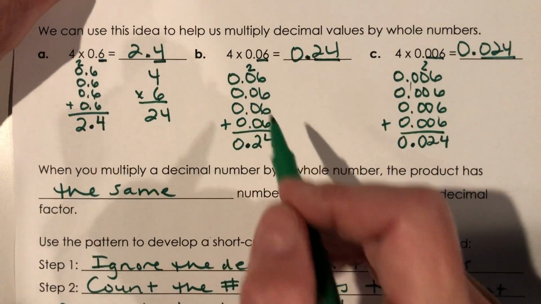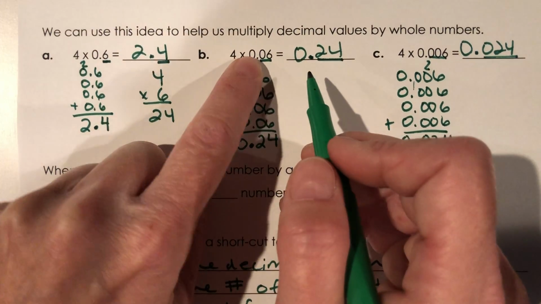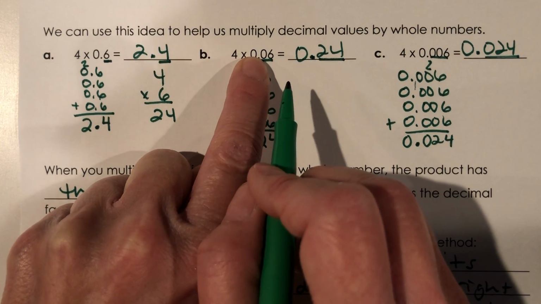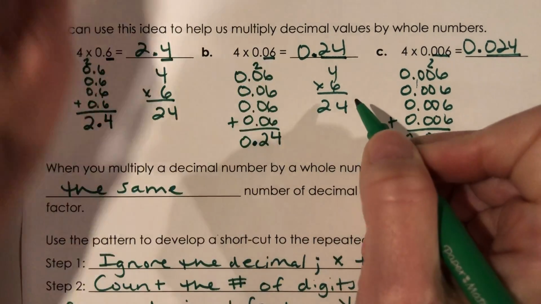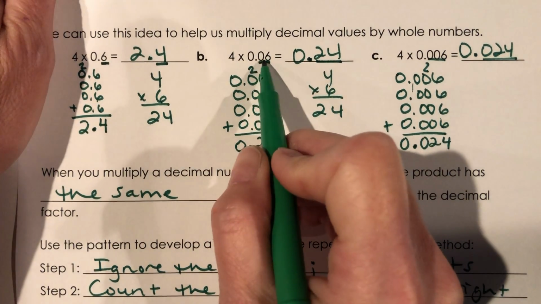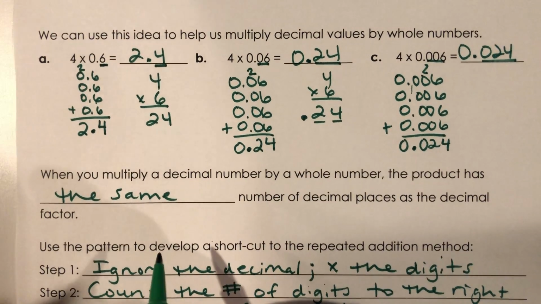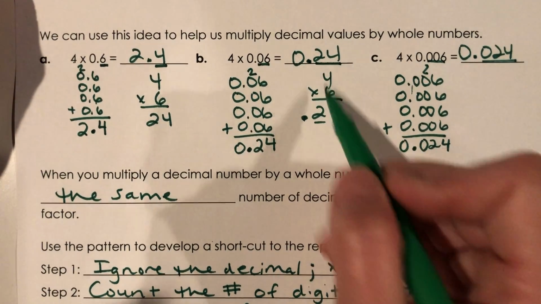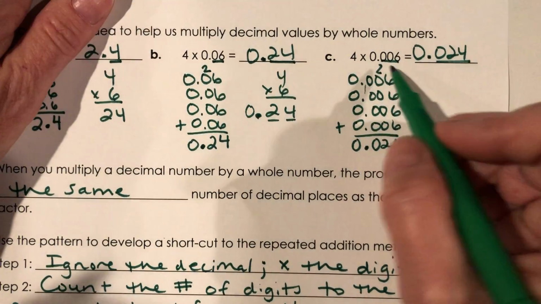So if we use this process here, I see 4 times 6/100. I would just ignore that decimal point, and if that decimal point wasn't there, I would have 0.006, which is equal to 6. So I would do 4 times 6 is 24. And then I would look at my problem and see, oh, there's 2 digits behind the decimal point here. So I need 2 digits to the right of the decimal point in my answer. That's it. Those two match, right? Because if you have 0 ones here, you'd have 0 ones. You're good.